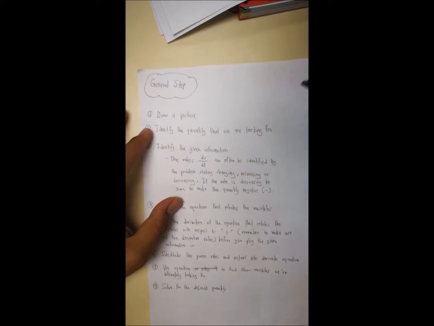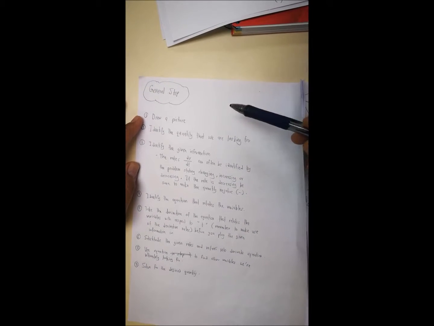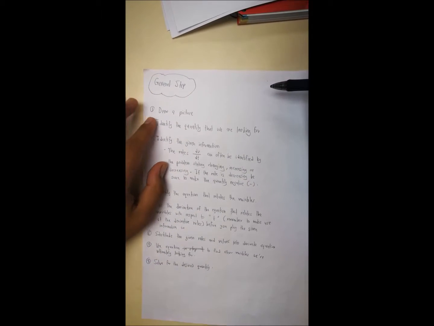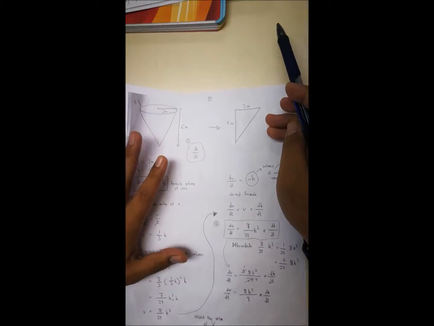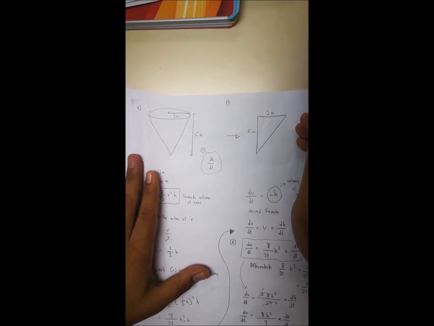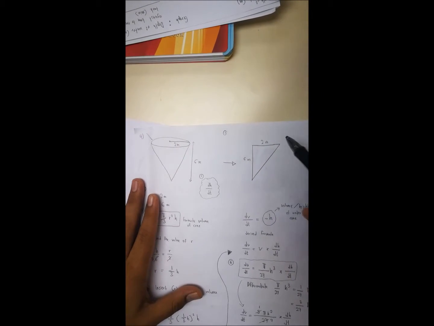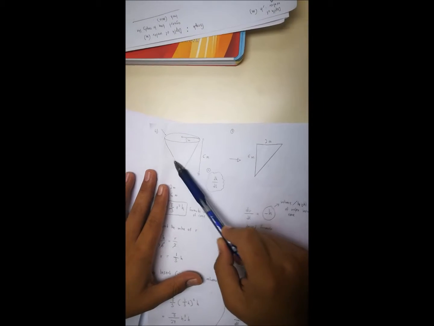Right here we have listed down some of the general steps to solve this kind of problem. The first step is to draw a picture to symbolize clearly the problem. This is exactly like in the question.